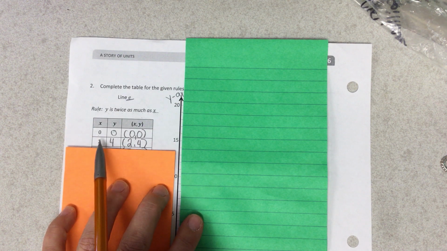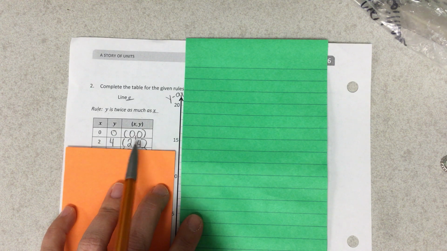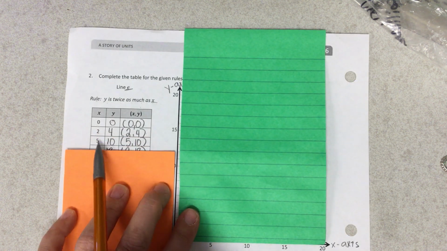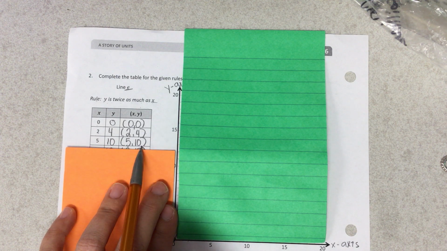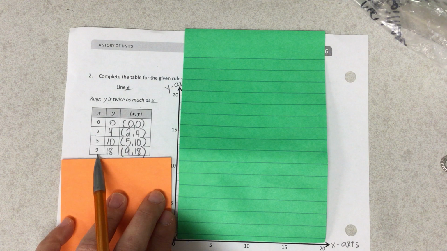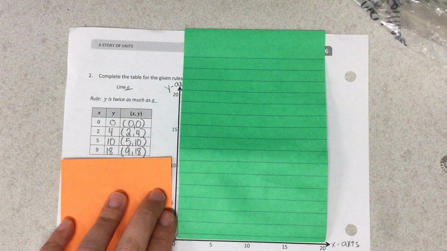Okay. The next one is 2. So 2 times 2 is 4. That's how we get our ordered pair of 2, 4. Okay. 5 times 2 is 10. 5, 10 is going to be my x and y coordinate pair. The last one is 9 times 2 is 18. So my ordered pair is 9, 18.